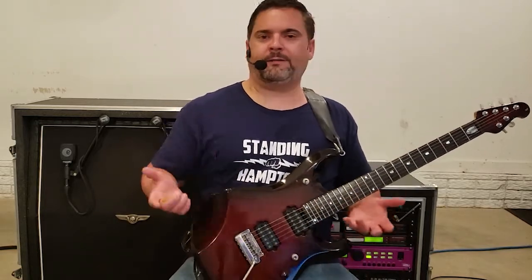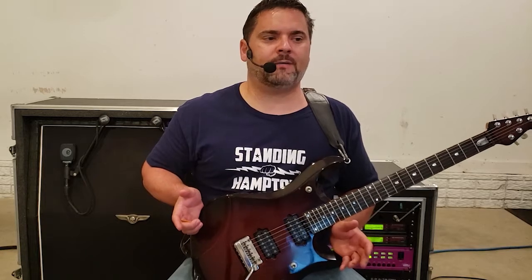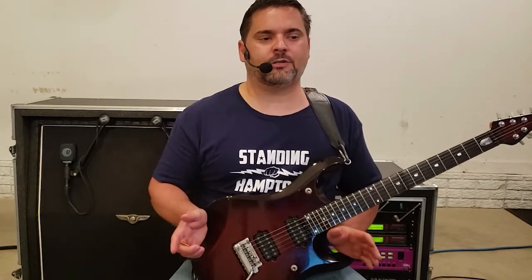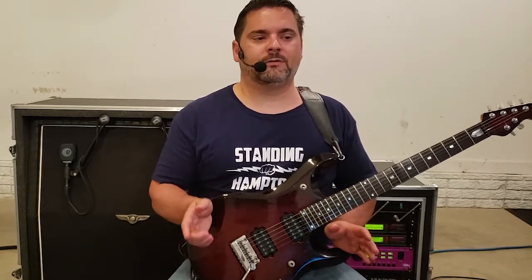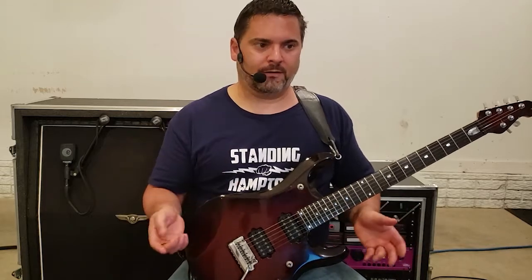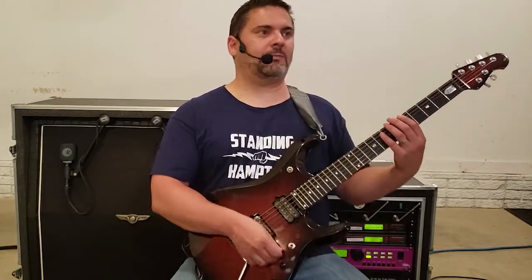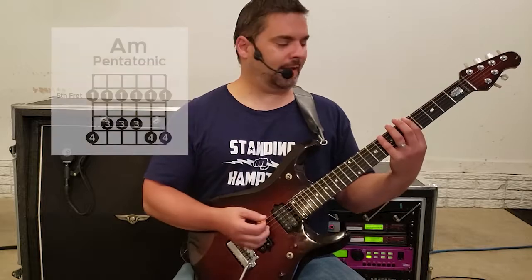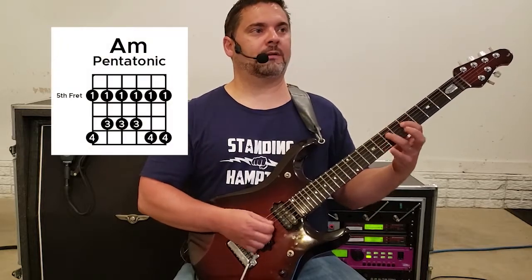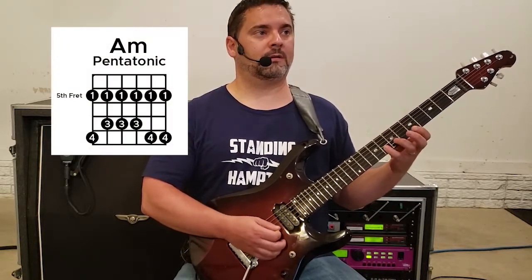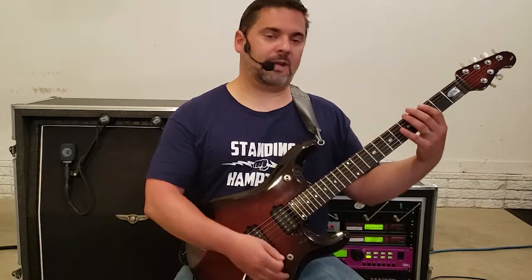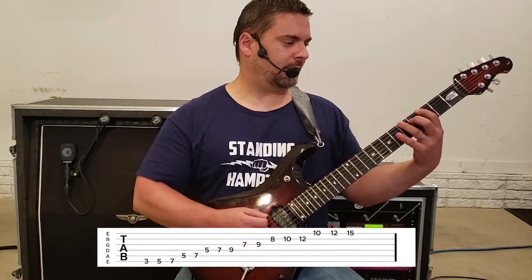Now, the final thing that I want to talk about today is how each of these scale patterns that I just showed you are not limited to strictly major and minor. So this shape is not strictly a minor shape. And this shape is not strictly a major shape.